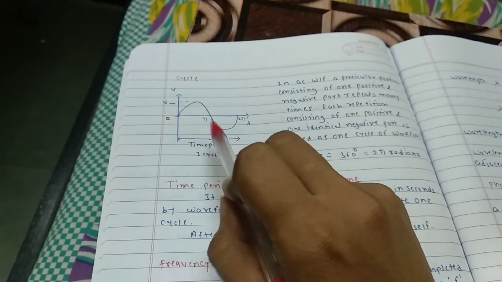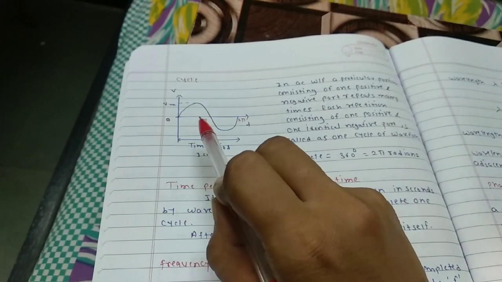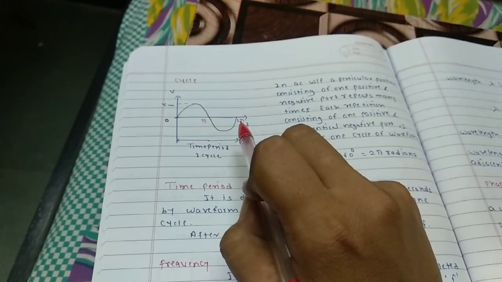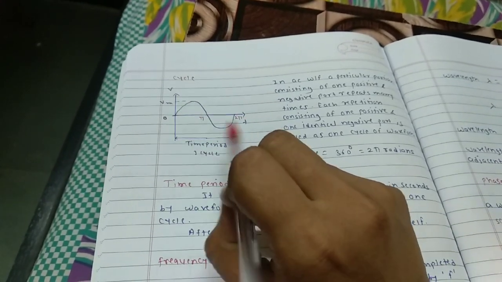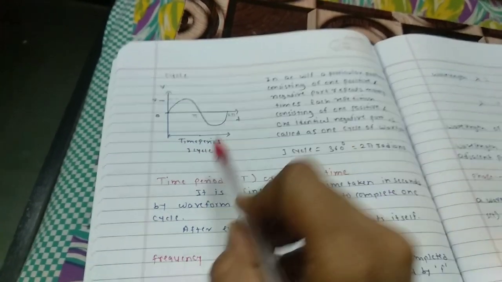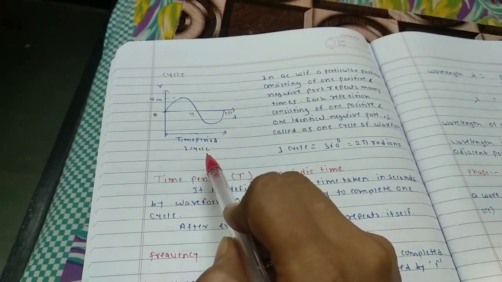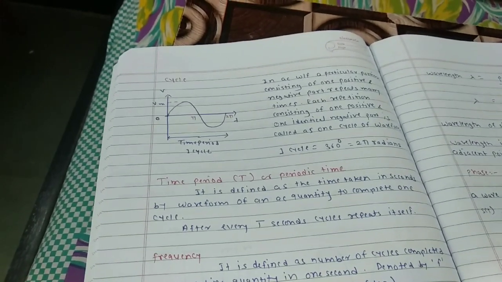So the total cycle is 360 degrees or 2 pi radians, because it starts from 0 and ends at 2 pi. Vm is the voltage shown over here. I have taken a graph of V versus T. This 0 to 2 pi portion is called a time period, or one cycle. So let's see the definition of one cycle.